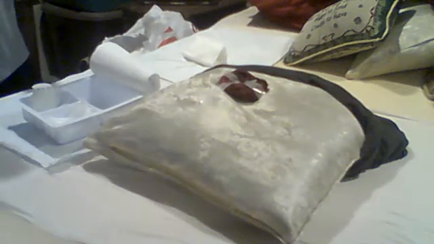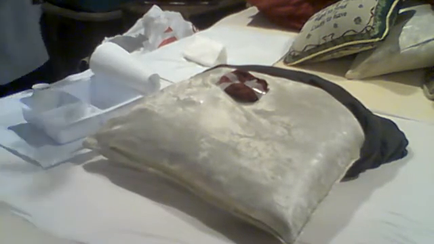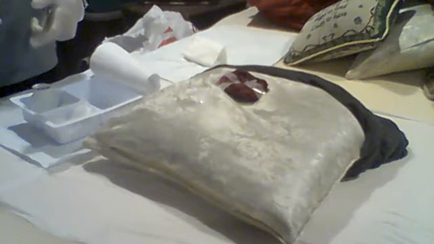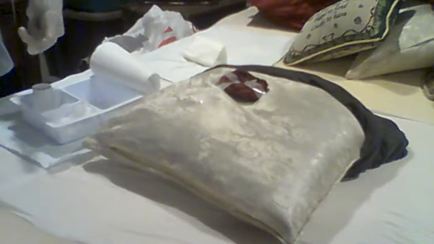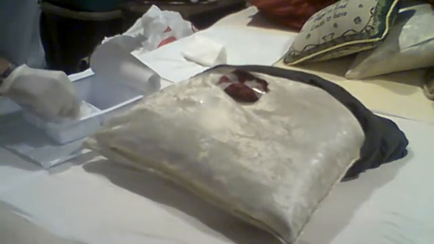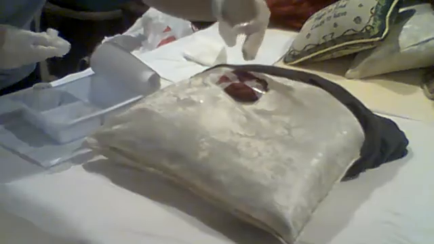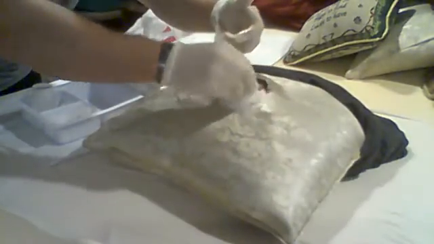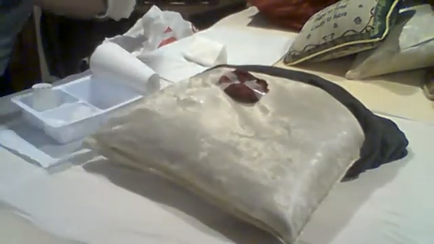Alright, so I don't have a syringe, but if I had a syringe, I would go ahead and draw up between 35 and 60 milliliters of saline. And what I'm going to do is I'm going to start irrigating this wound from the top and then soaking it up with gauze pads and throwing them away in the biohazard bin.